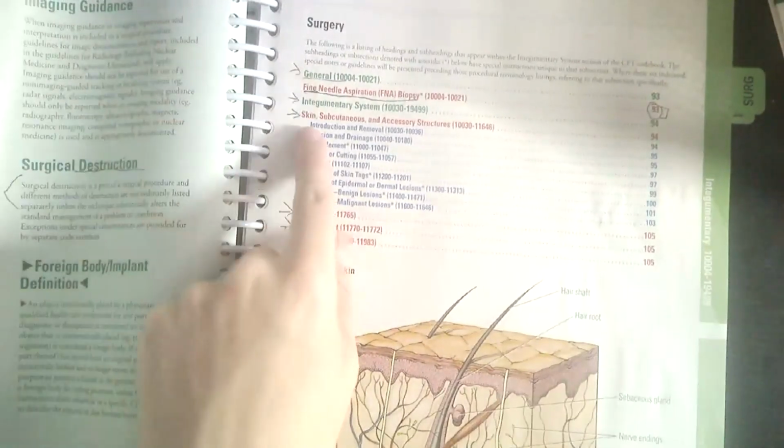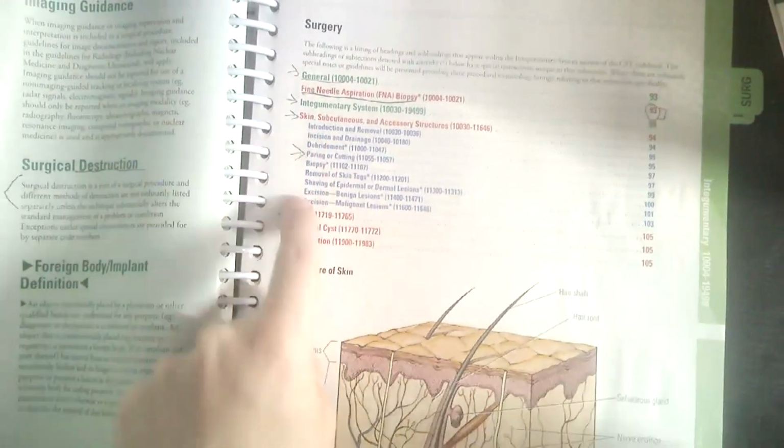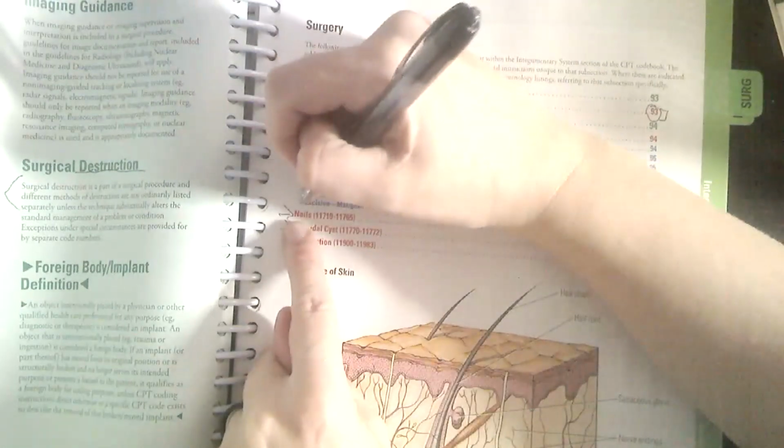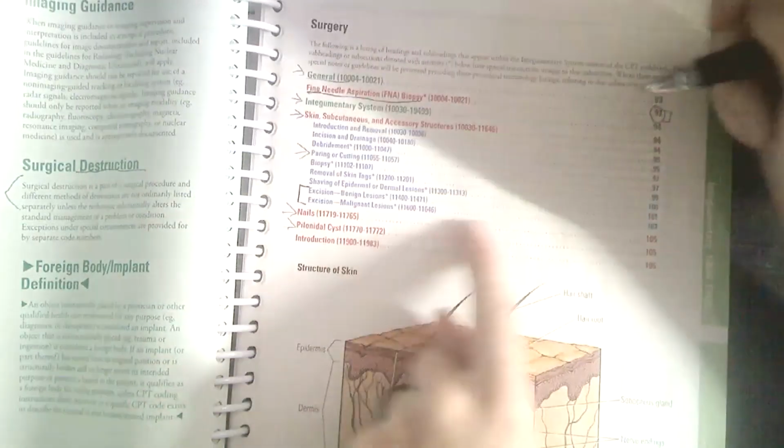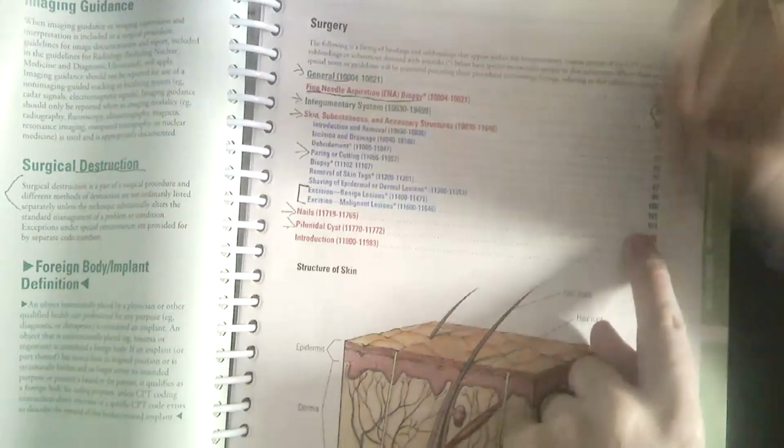So here we have skin, and here is excision of lesions, and we have, again, benign and malignant. So we are looking for malignant lesions, and that's sending us to page 103. So we will go to page 103. Alrighty.